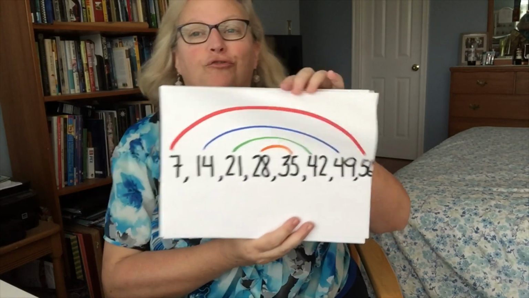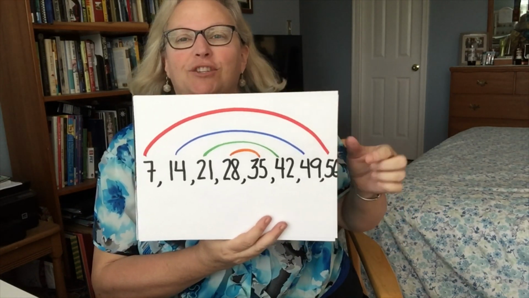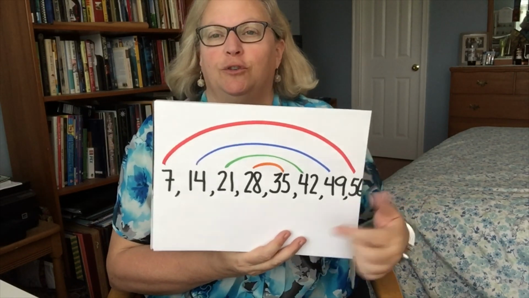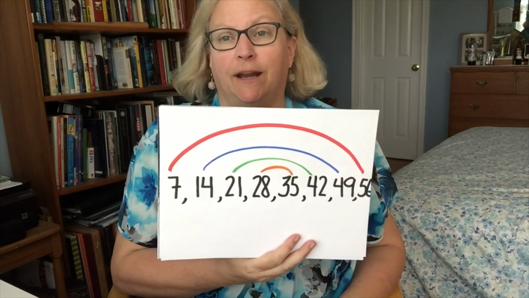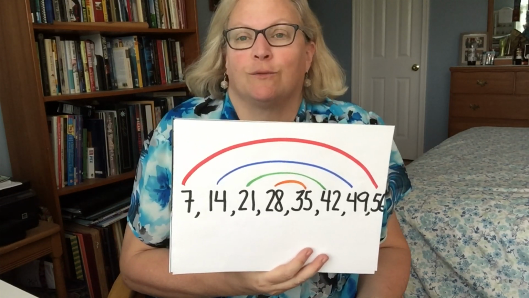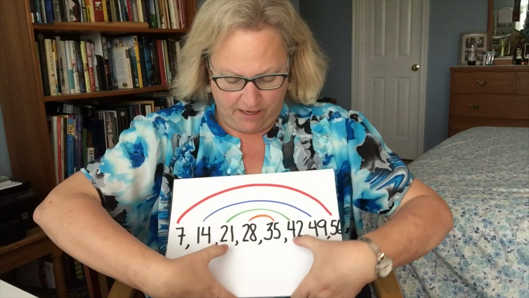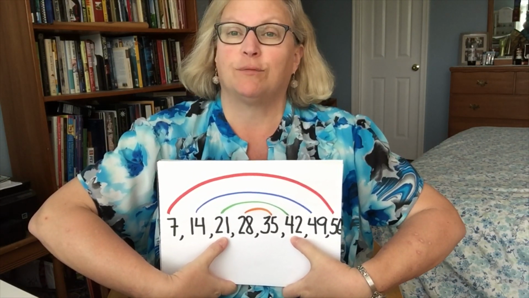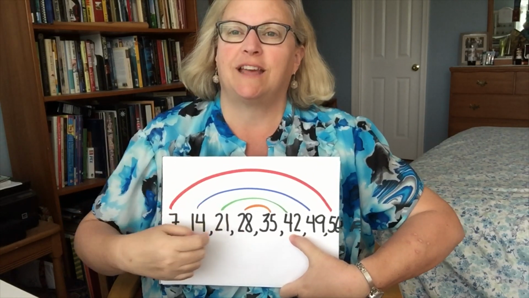So another little trick when you're doing this, maybe the mental math of 49 plus 14 is difficult for you to do. All of the arcs are going to add up to the same thing. So find the combination that's the easiest. Maybe find one that doesn't require you to regroup. So for example, 21 plus 42 is pretty straightforward. It's 63. That means all the rest of these add up to 63.